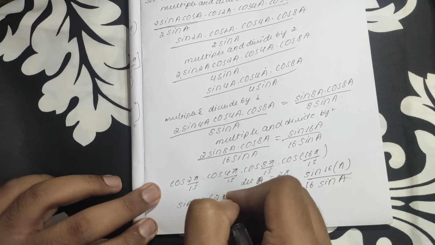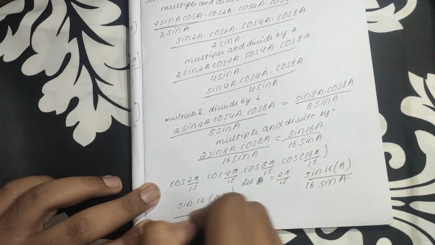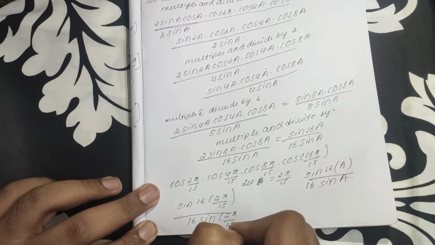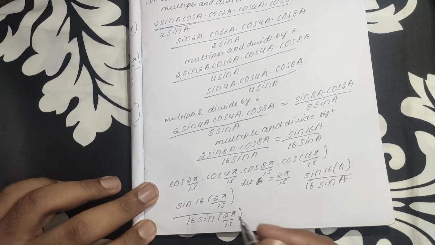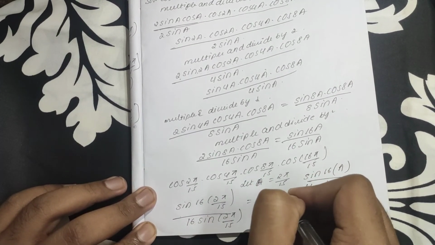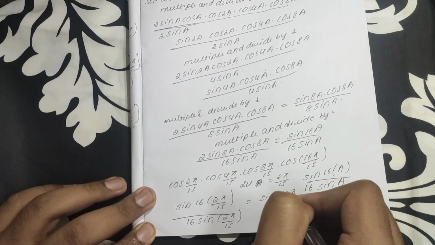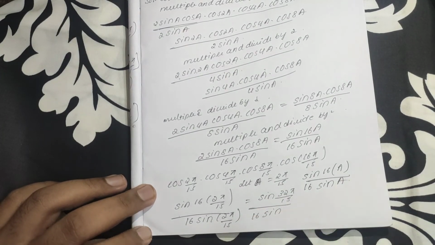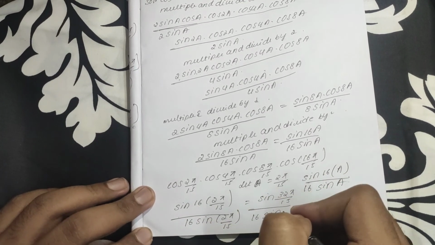So the value of a is 2 pi by 15. Sin of 16 into 2 pi by 15 by 16 into sin 2 pi by 15. So this is sin 32 pi by 15 by 16 into sin 2 pi by 15.